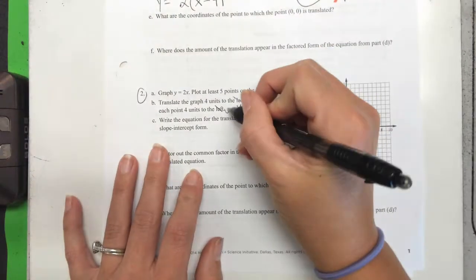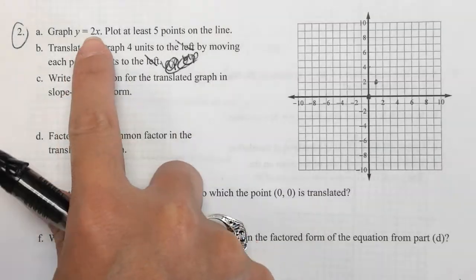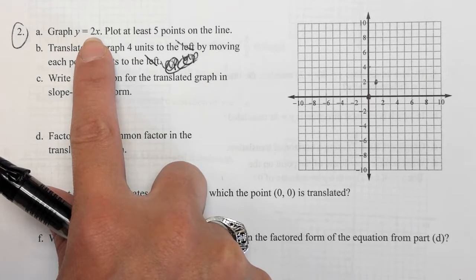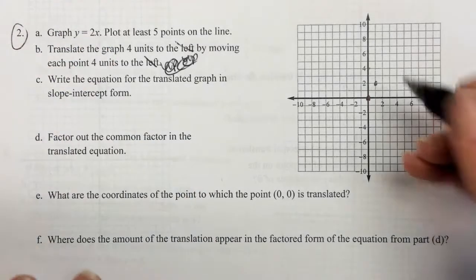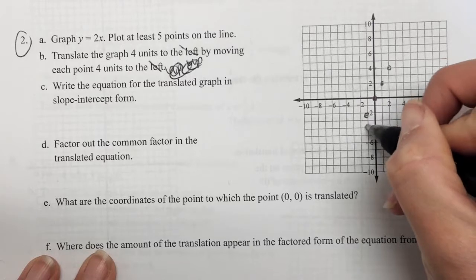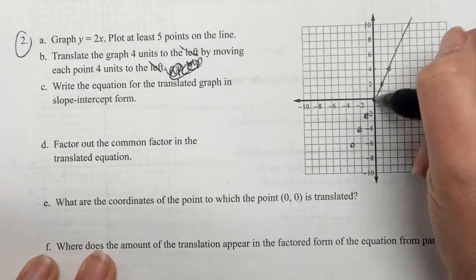This is not on your paper. I just want you to try this one along with me out loud, okay? Let's say that we are going to graph the line y equals 2x. First of all, for y equals 2x, what's my y-intercept? 0. And my slope is what here? 2. So I'm going to start at 0, then use my slope to move. And here's the line y equals 2x. Would everybody agree?